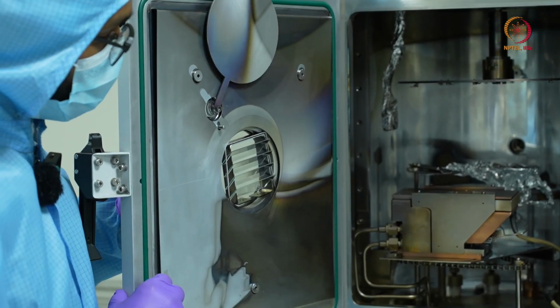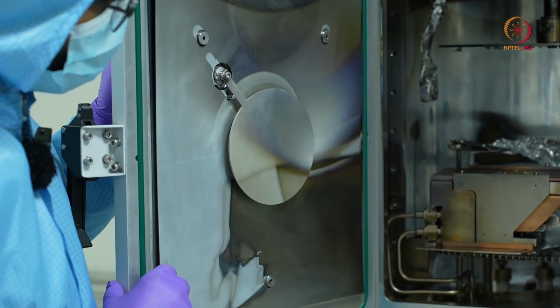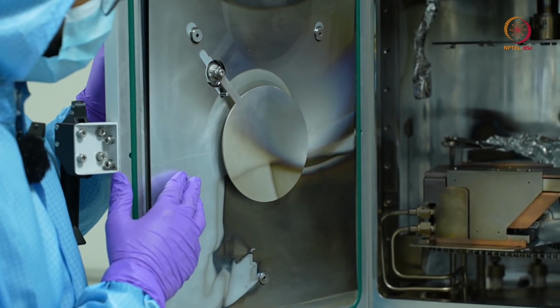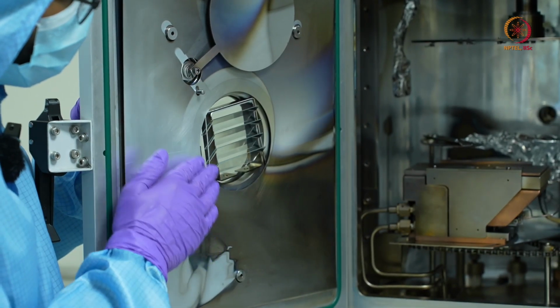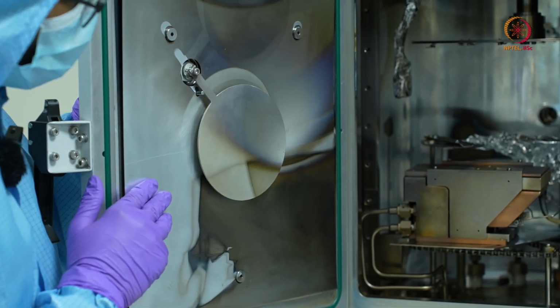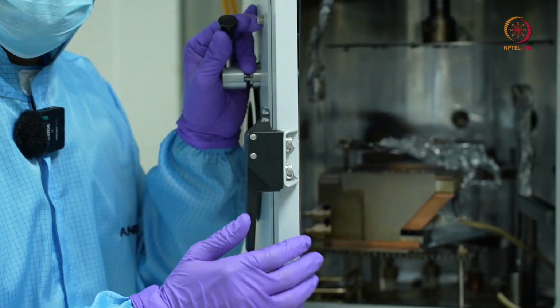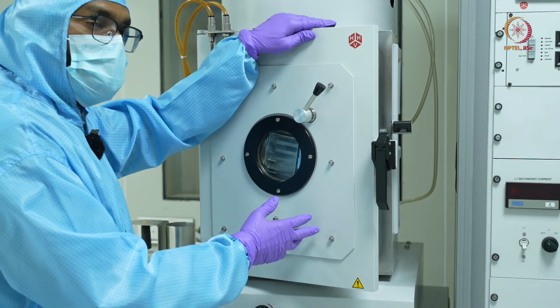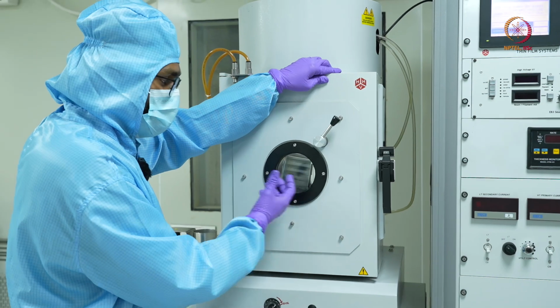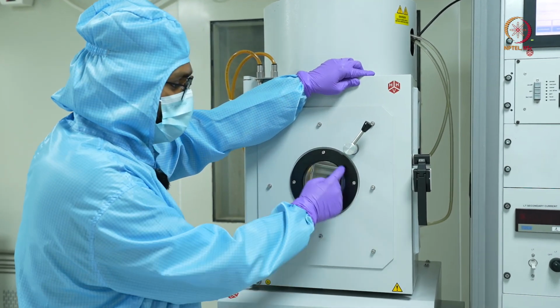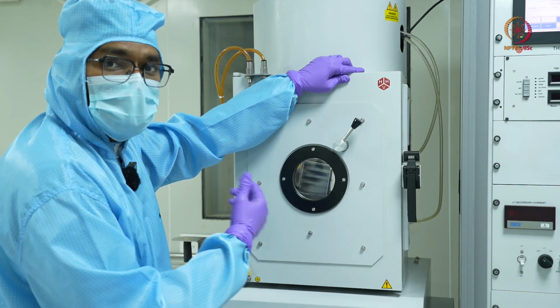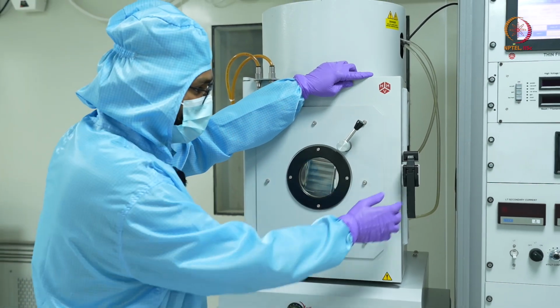Whenever you want to see inside the chamber, you pull this lever and see what's inside, and as soon as you are done, just close it back. This ensures that if it is constantly open, whatever material you are depositing on your samples would also get deposited on this viewport glass, and it is really difficult to replace or clean it.